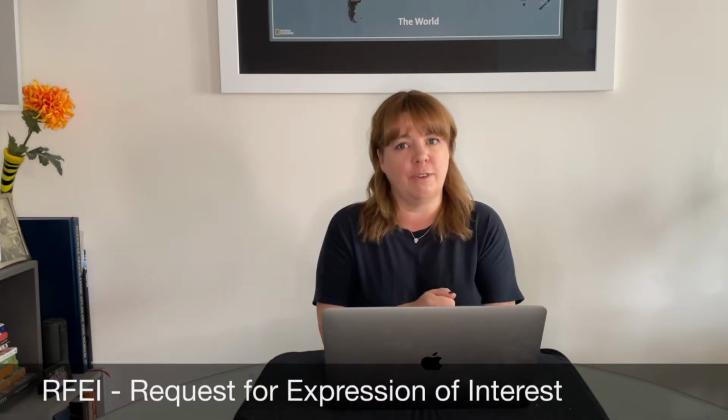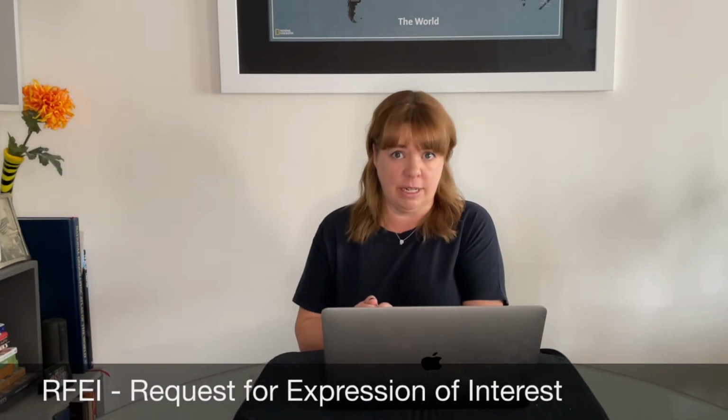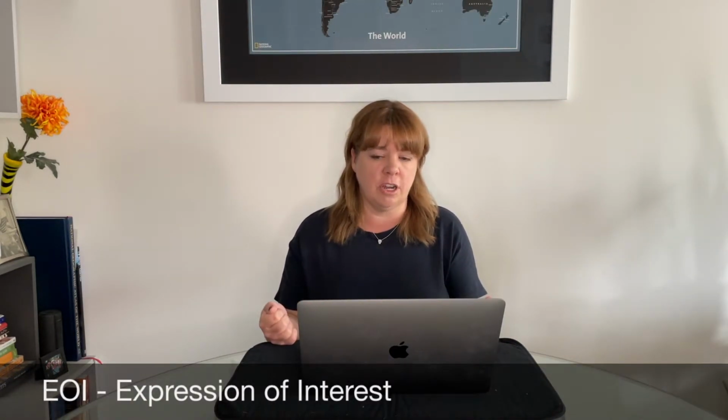So the next one I want to talk about is RFEI, which is a request for expression of interest. This can also be called just a straight EOI, or expression of interest document. So it can be RFEI or EOI. See how there's acronyms everywhere here? Organizations use these to gauge interest from the vendor community. So they reach out to the vendor community and say, this is the problem I have, this is the solution I'm going to look to procure, or these are the services that I'm going to look to procure. Can you tell me if you would be interested in responding to something like this?